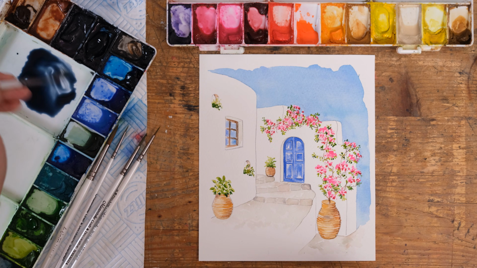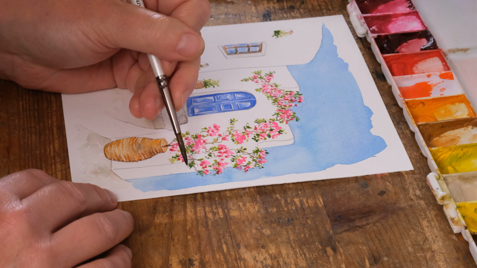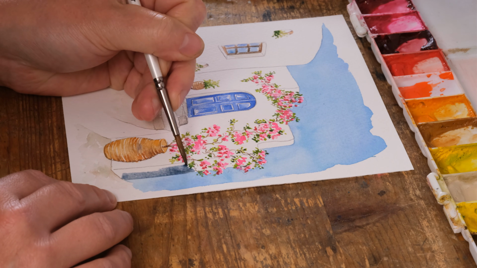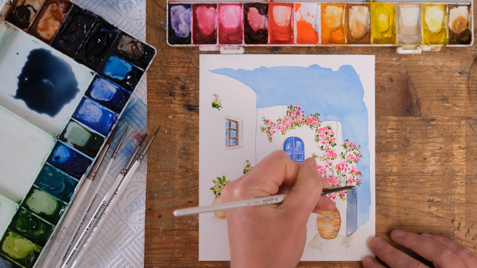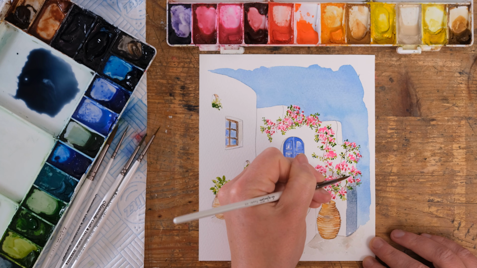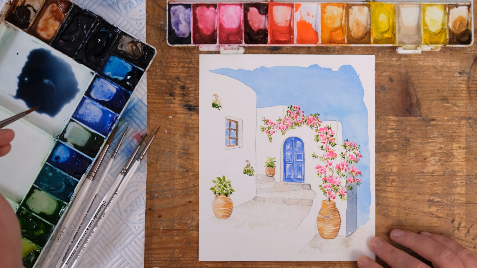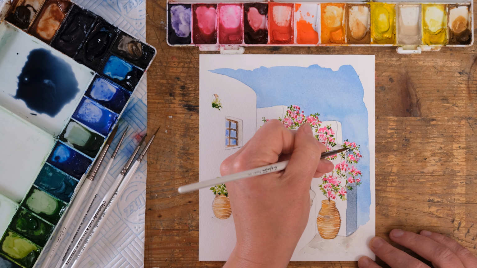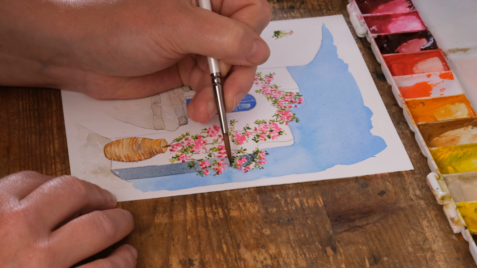So this is all about being brave, but your piece will look so amazing once you're done. So let's start over here. My Payne's grey is quite dilute, and I'm going to begin with a size 4 brush. I'm going to start with something fairly easy and obvious, these rather straightforward side returns, but I'm trying to avoid painting over the bougainvillea too much. So I suppose when I say it's easy, it's maybe a little bit challenging.